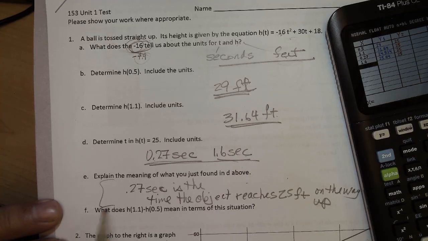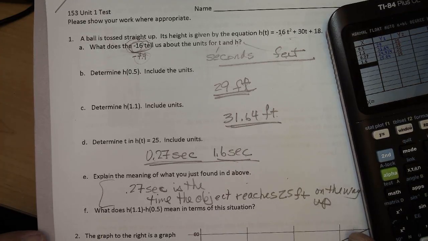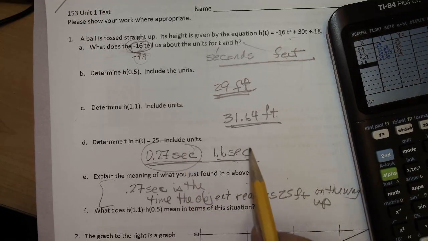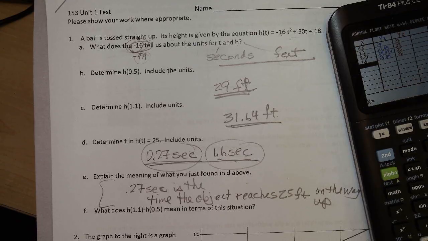You can write that shorter, but I want you to know that one of those is for the height that's 25 on the way up, and the other is the time for when the object's on the way down.